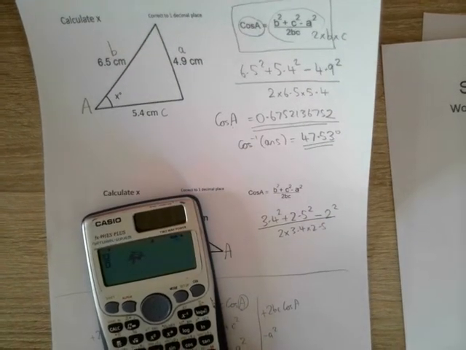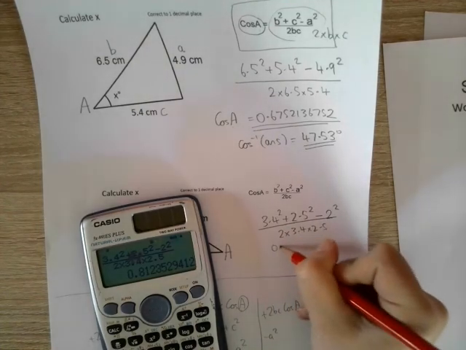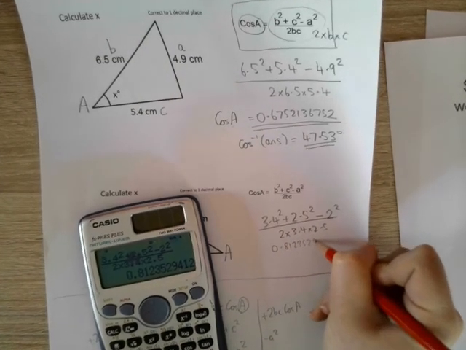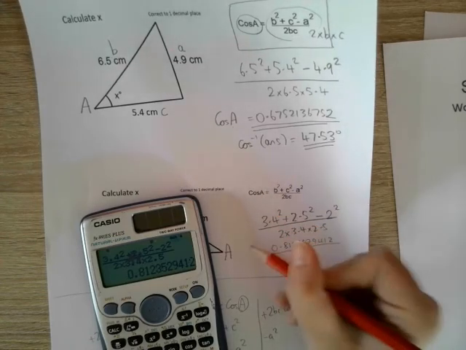So I'm going to stick that all in on the calculator. So that gives me this answer here, 0.8123529412, which is really small for an angle. What's the next step? Oh yeah, it's cos A, not A.